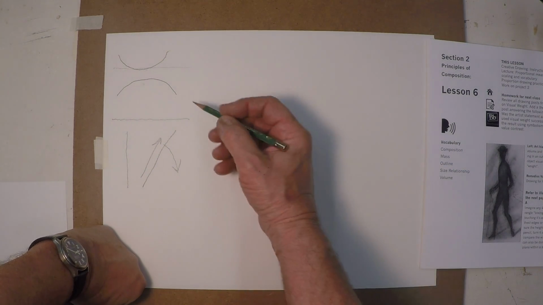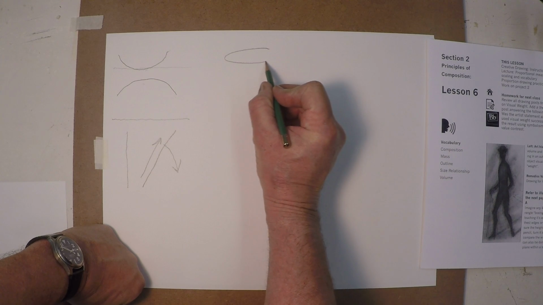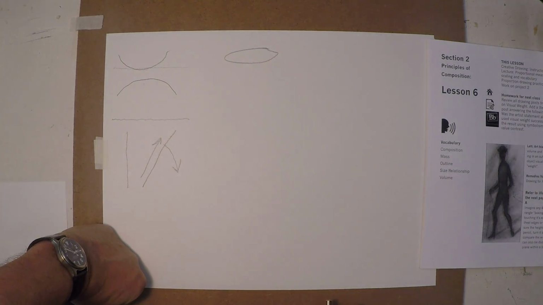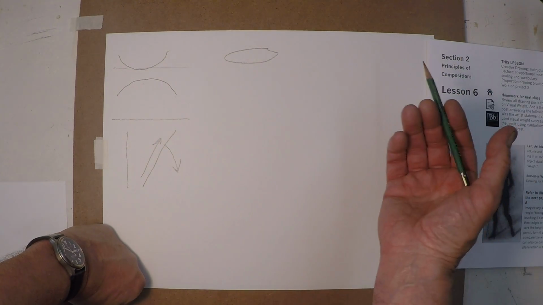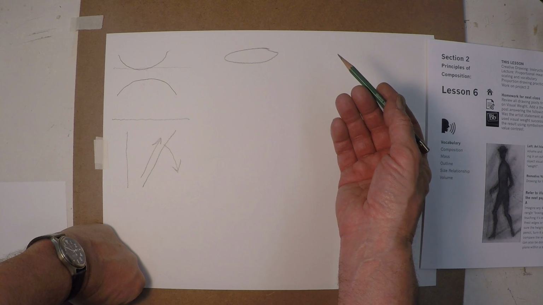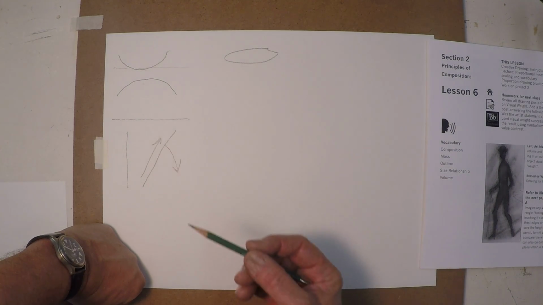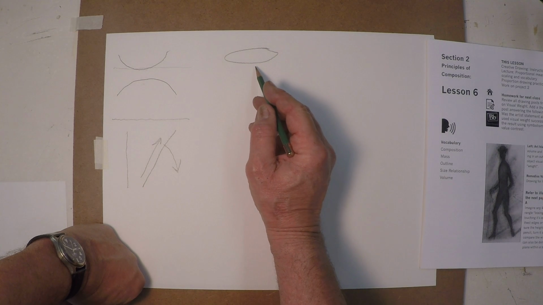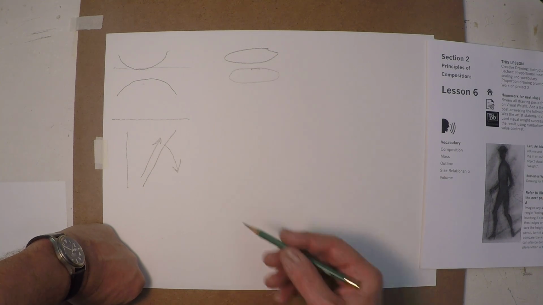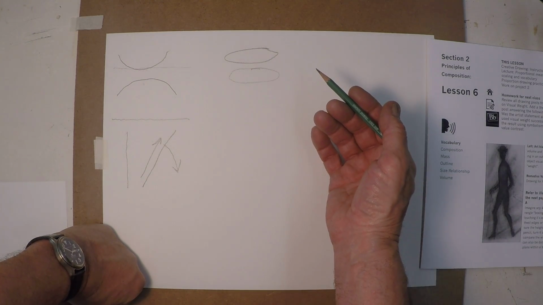Now, you could freehand an ellipse. That's not very good, is it? Now you notice that I'm right-handed. It's easy to make a smooth curve to the left, but not as much to the right. Maybe if I start up here and do another one, maybe it's a little better.